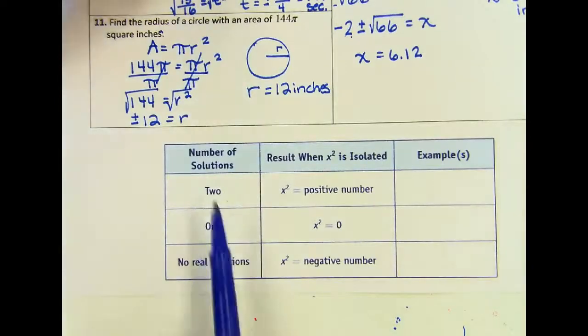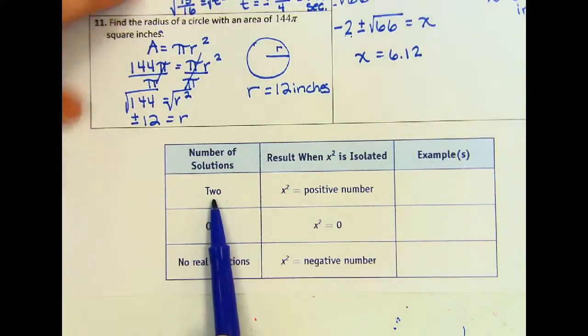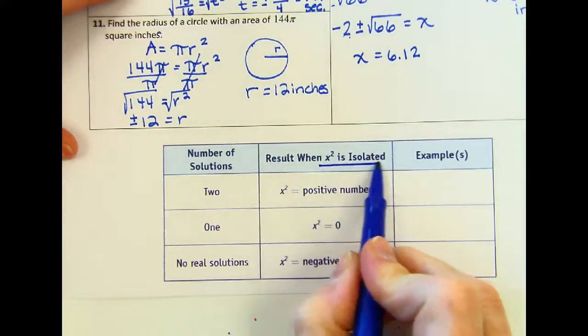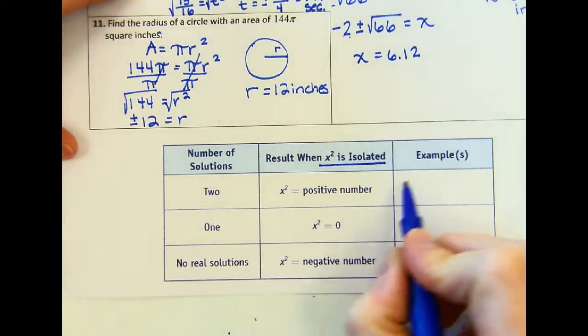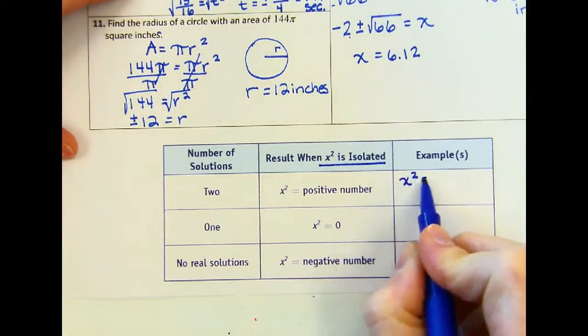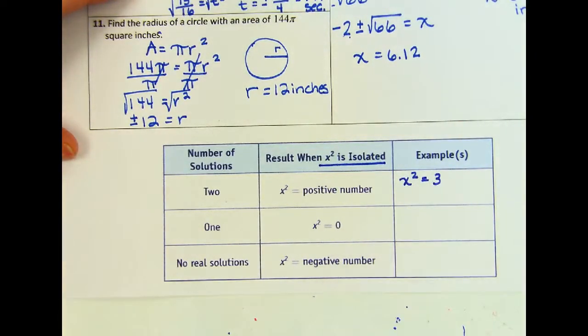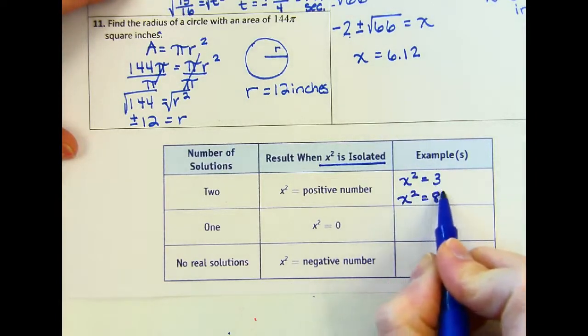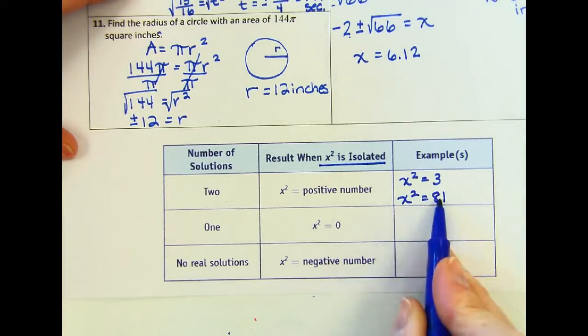If you have two solutions, then x squared is going to equal a positive number. Now that is when x squared is isolated. So you isolate and you get x squared equals 3, you are going to have two answers. If you have x squared equals 81, that's a positive number, you are going to have two answers.